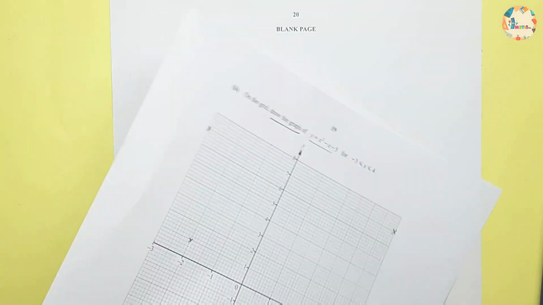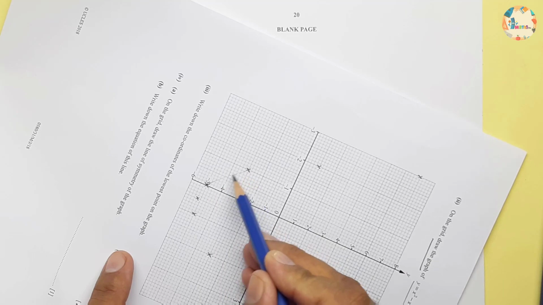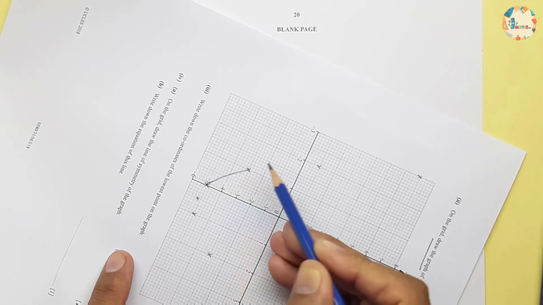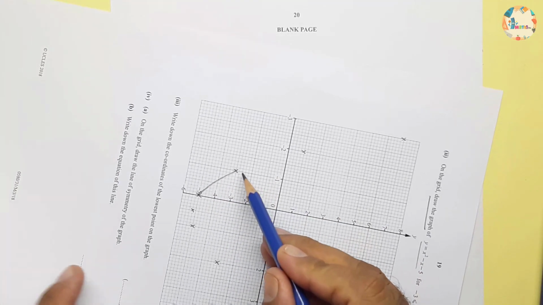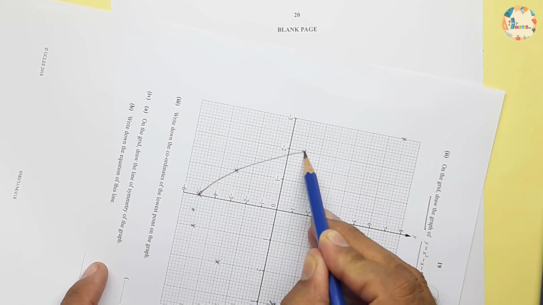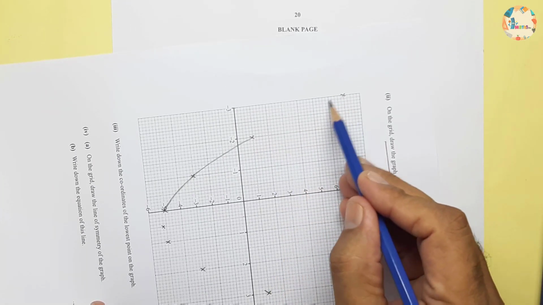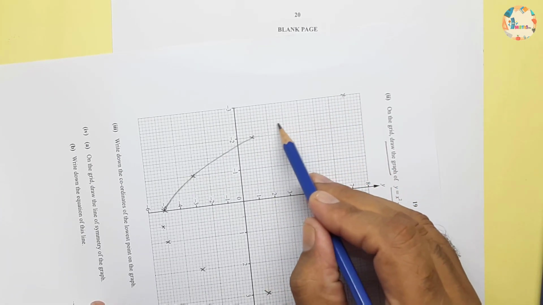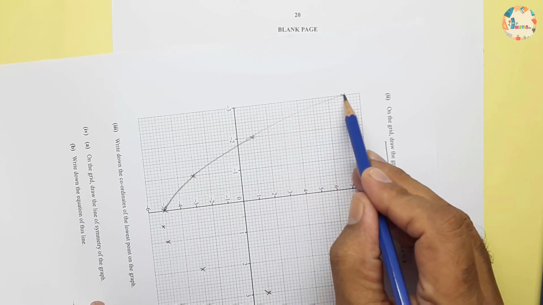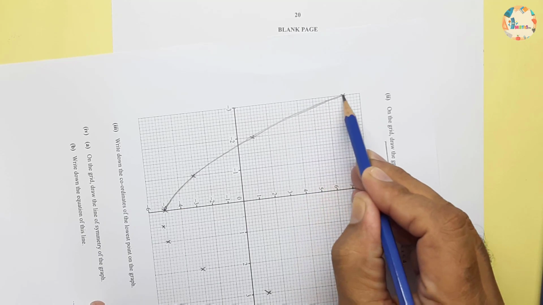So smooth curve they are looking for, so we have to draw smoothly like this, then over here, then we'll have to reach this point as well.